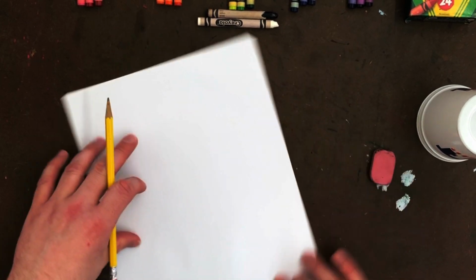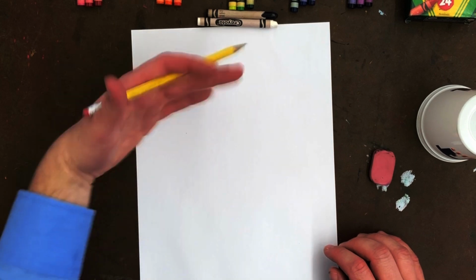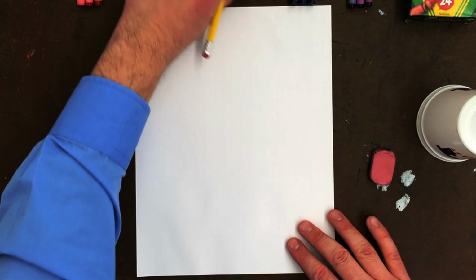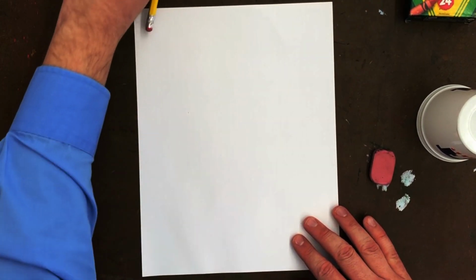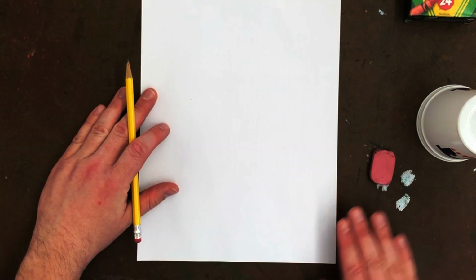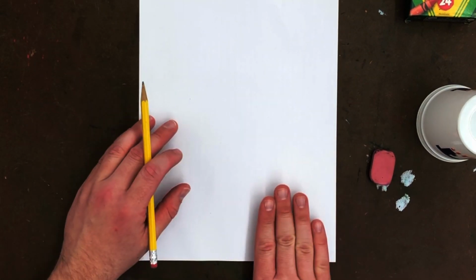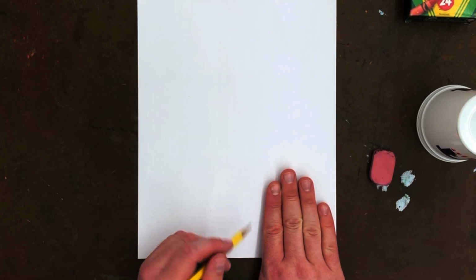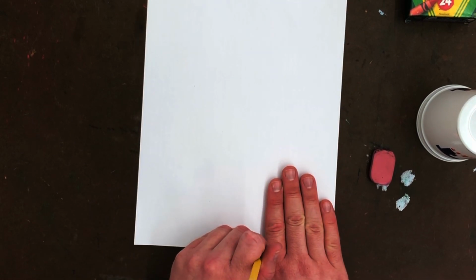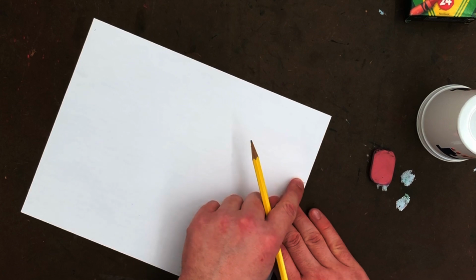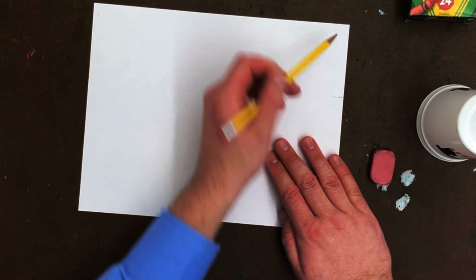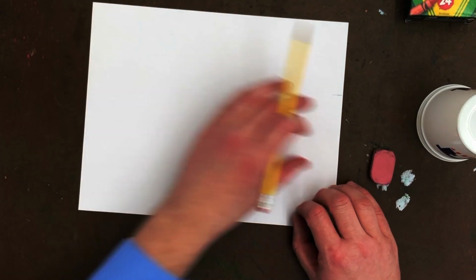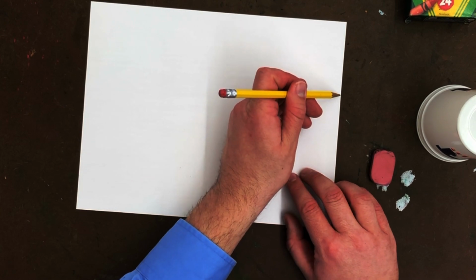You're going to want to probably turn your paper sideways or up and down like this. And let me move my crayons back here because they're kind of in the way. And I'm going to use my hand as a spacer to kind of figure out lines. So I'm going to have my 4 fingers like this, and I need to make a mark. 4 fingers from the top. So now I got my mark, and this is going to be my shallow water and then my deep water underneath it. So I'm going to draw a line.